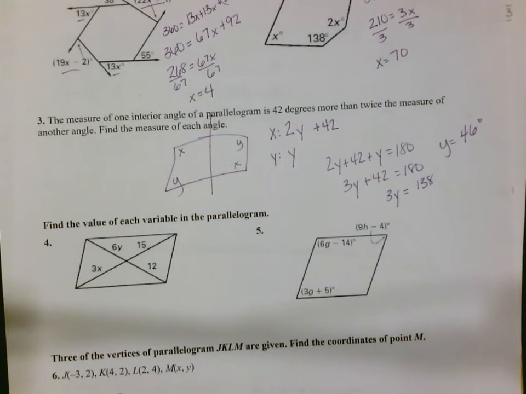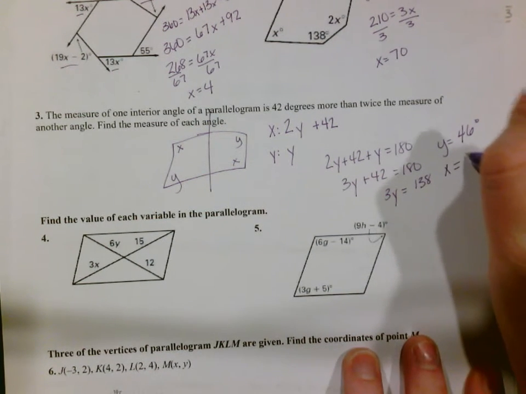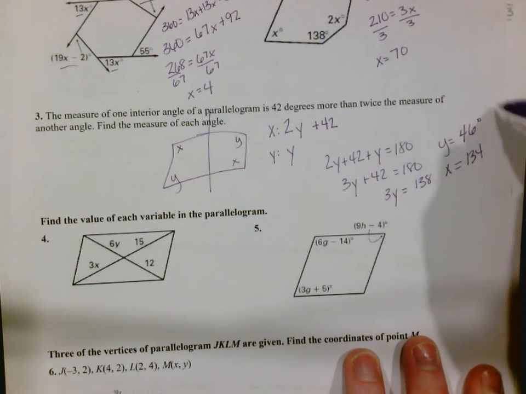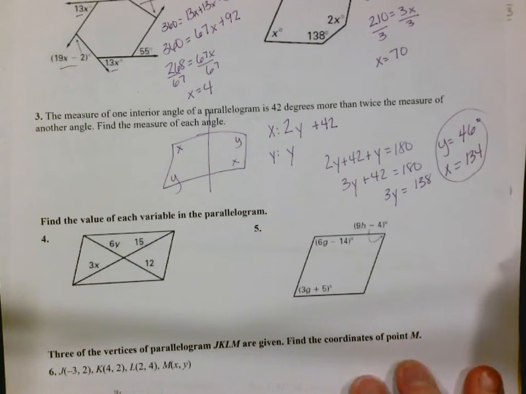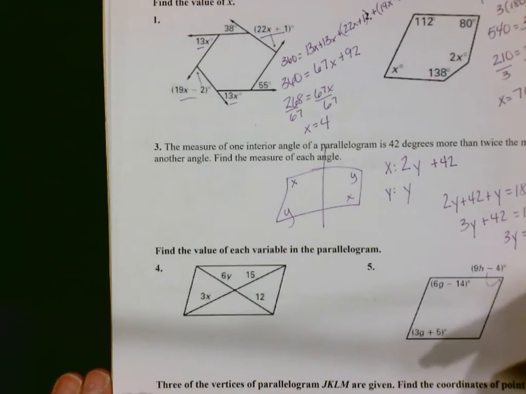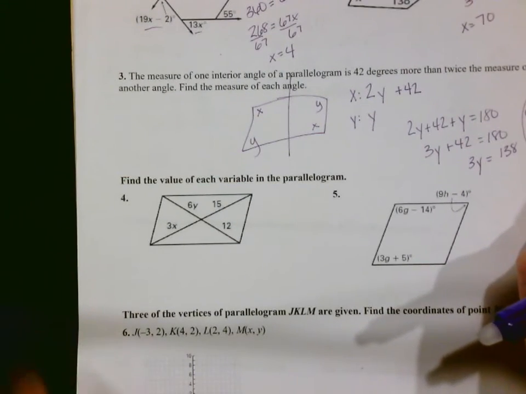Helps a little bit. So one angle is 46, so if I plug 46 in, 2 times 46 plus 42 gives me 134. So the x angle would equal 134, and if I check, those two add up to be 180, so my missing angles are those two. Alright, so parallelogram number 4.